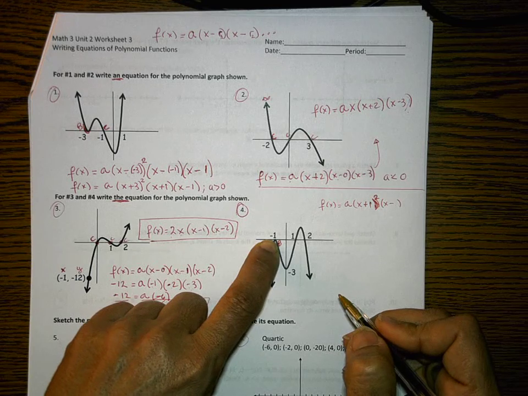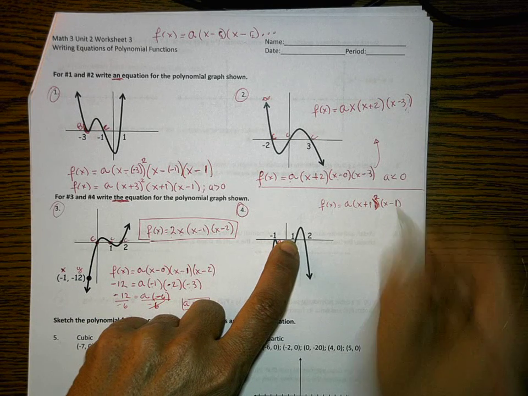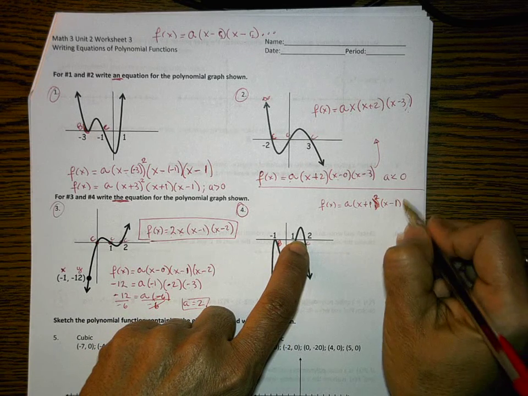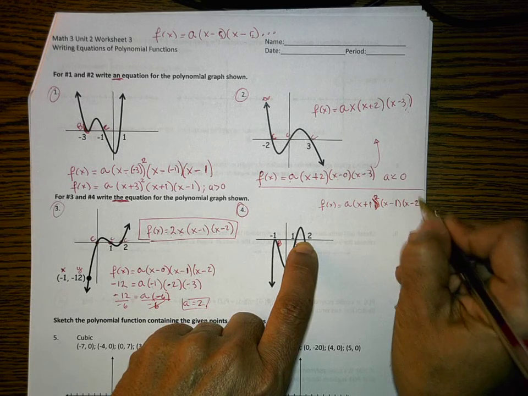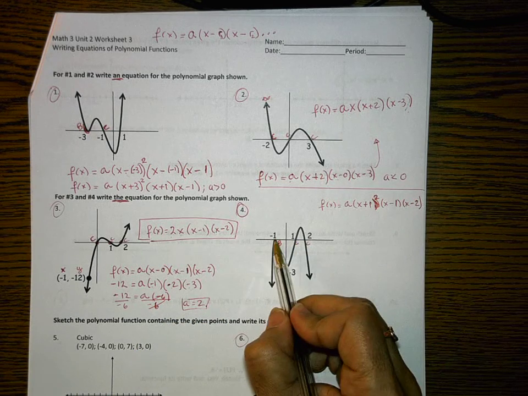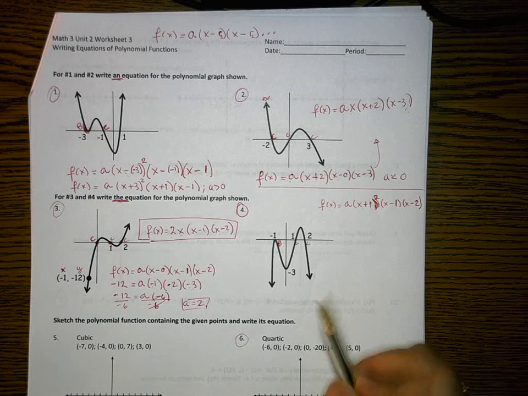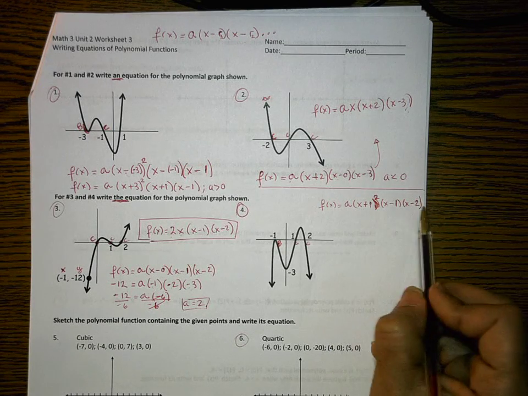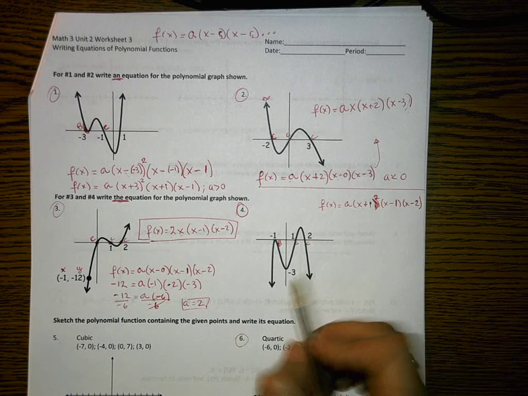And then my next one is a cross at positive 1. So let me put my positive 1 there. And then my next one is also a cross at 2. So x minus my second solution or root, which is 2. So there we go. I only bounced at negative 1, so this is the only factor that gets squared. So there we go, we have the solutions. The x-intercepts are all taken care of. They're all good. I just need to solve for a.